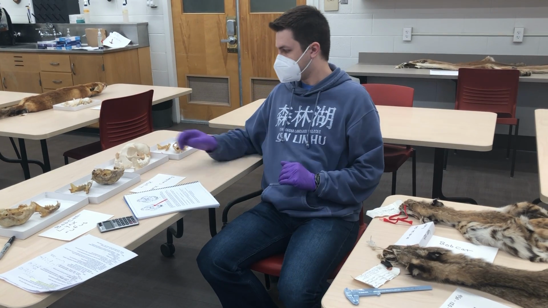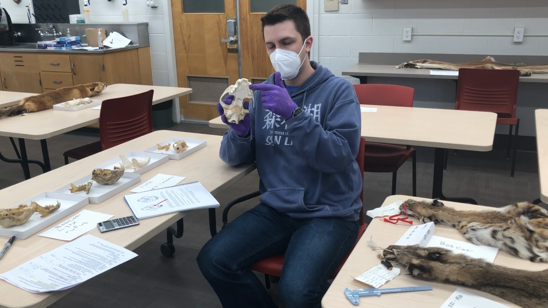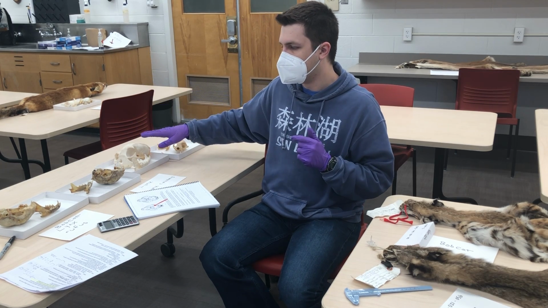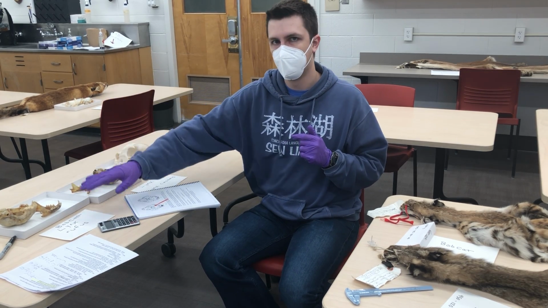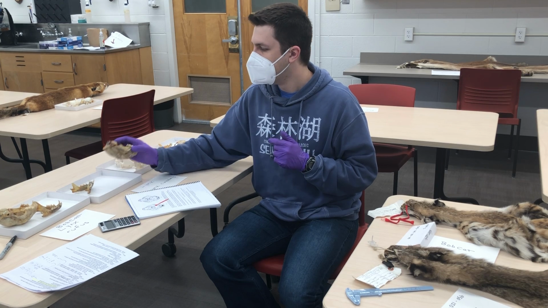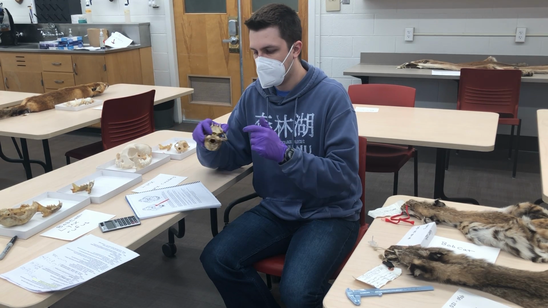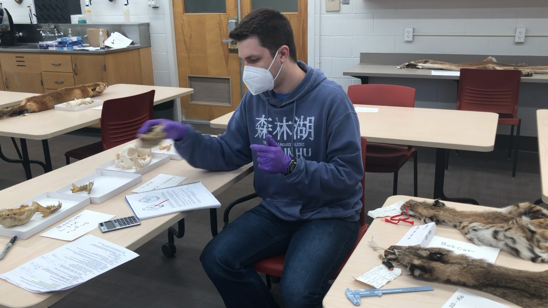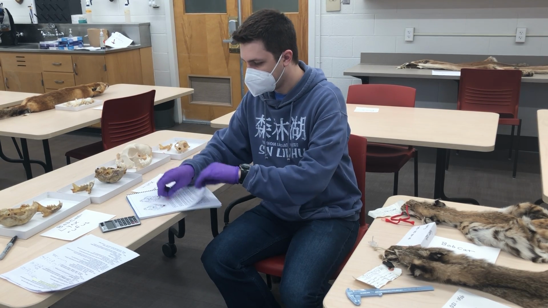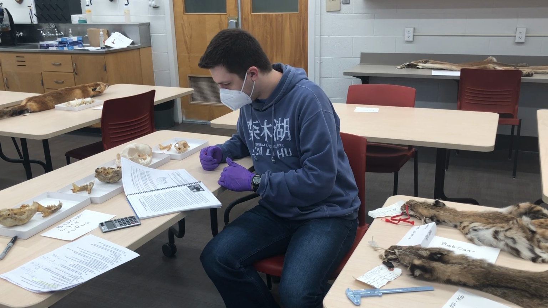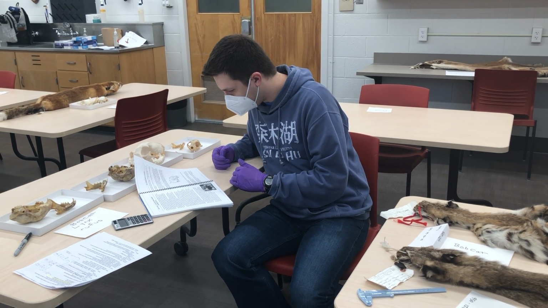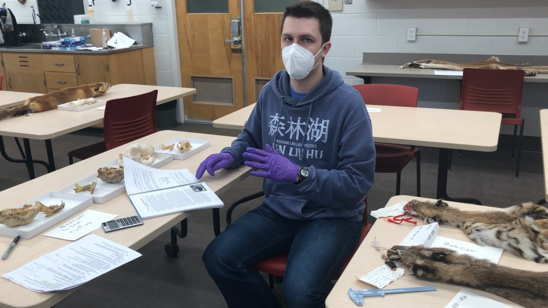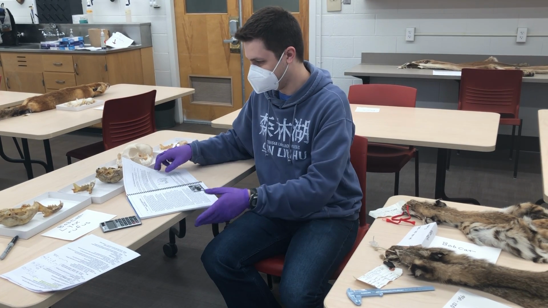So to reiterate, you can use the dental formula, looking for this premolar in particular, to separate out puma and domestic cat from lynx and bobcat. And then for lynx and bobcat, you can use the pre-sphenoid shape, or I prefer to use whether or not these two foramina are distinctly separate, or whether they are more confluent, as this key says.